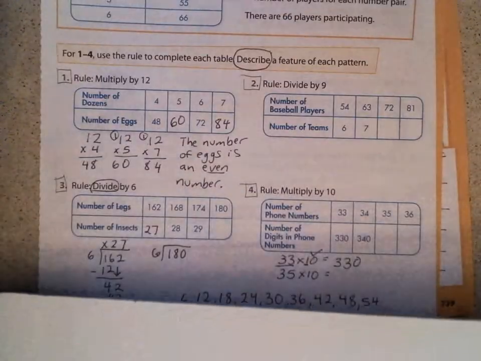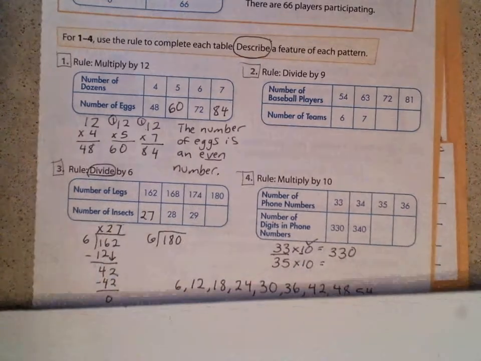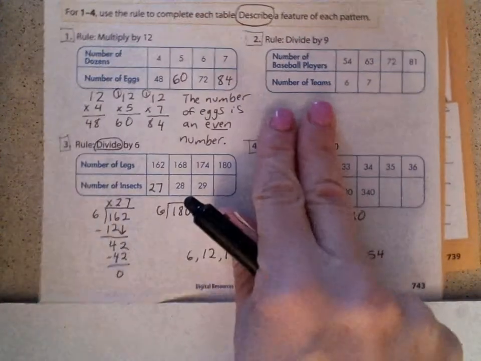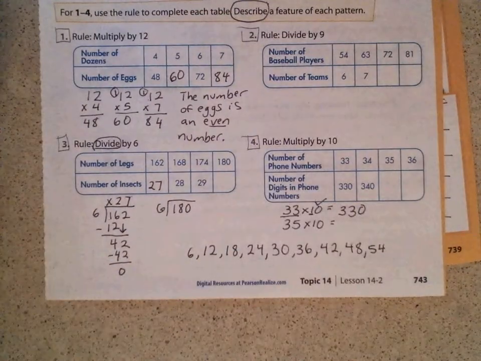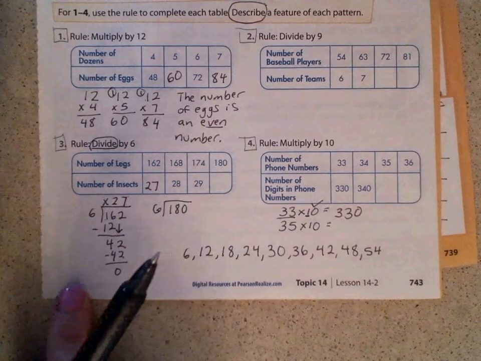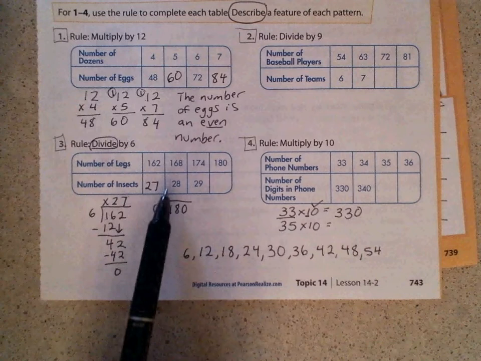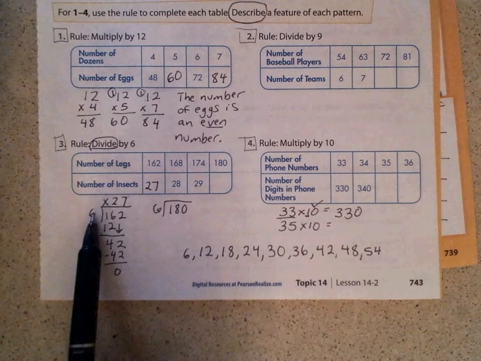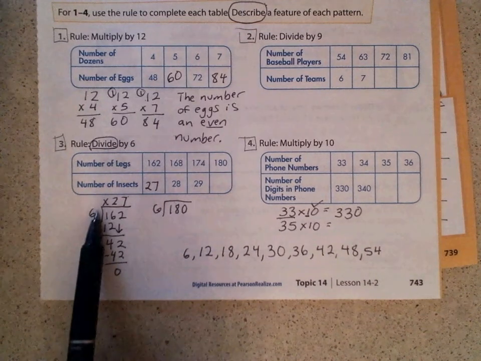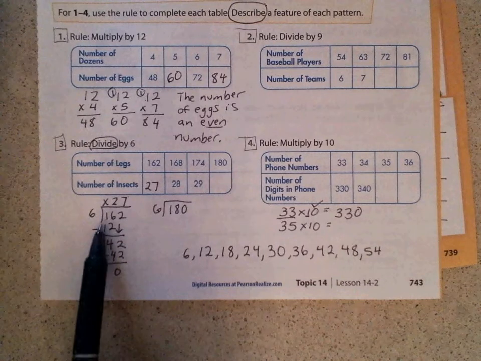And I wanted to take a look at number 3 and get you started, because this is one where the rule is to divide by 6. So what you have to do is take the number of legs and divide it by 6 because there's 6 legs per insect.